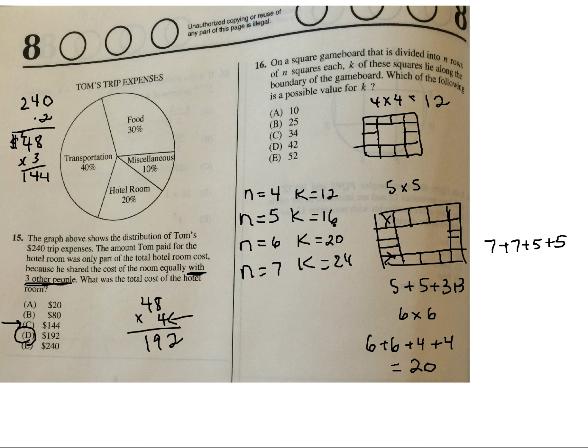Now you can see what's happening. We're adding 4 each time. Adding 4. These numbers are all divisible by 4. That's our pattern. So I'm going to go up to our answer choices and I'm going to say which numbers are divisible by 4. Not 10, not 25, not 34, not 42. The only one divisible by 4 is 52. Or you can just keep adding 4 until you hit 52. So you get 28, etc., etc., etc., until you hit 52.